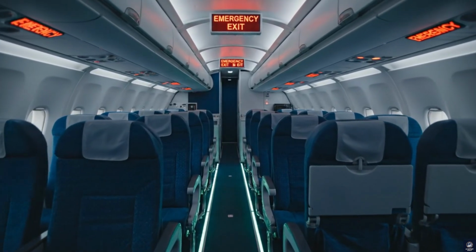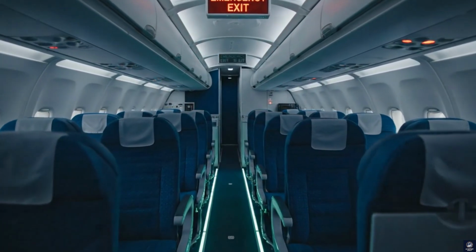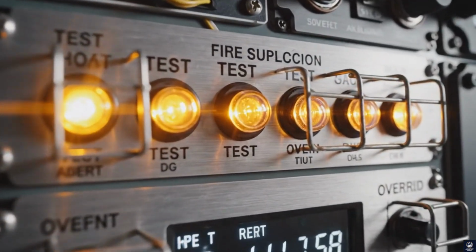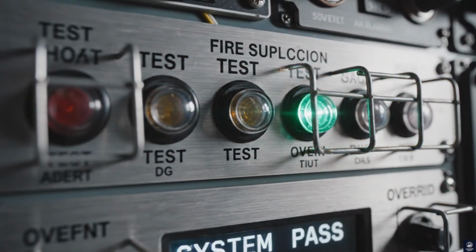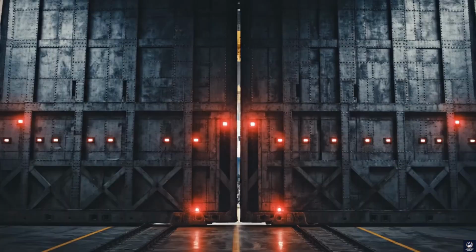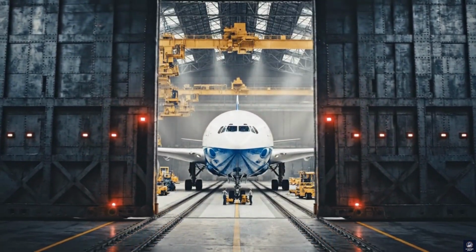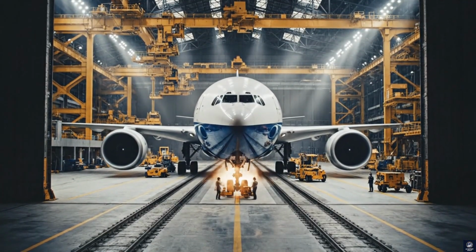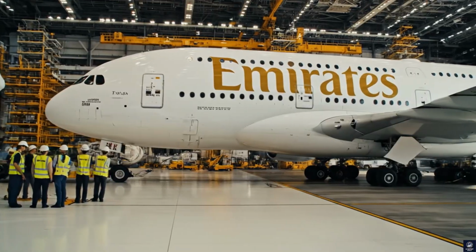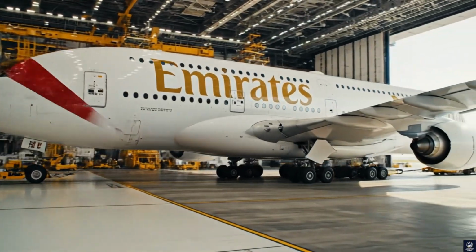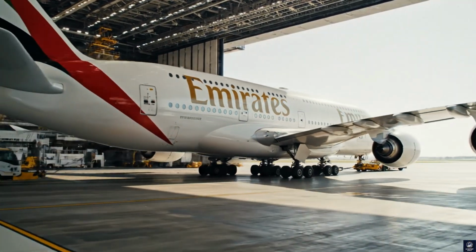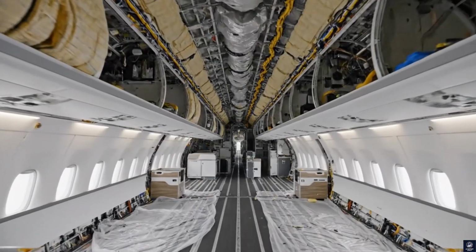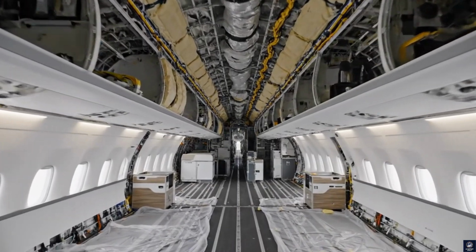Aircraft emergency lighting test. Aircraft safety and fire suppression system testing. Empty cabin inside world's largest Emirates aircraft.